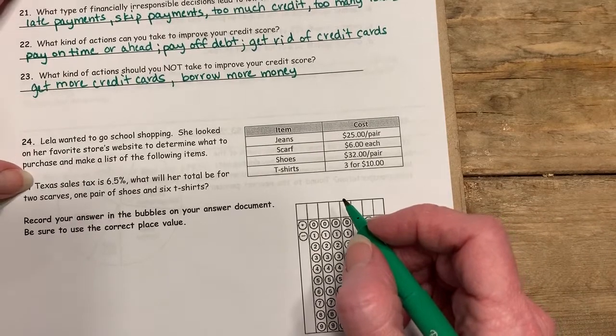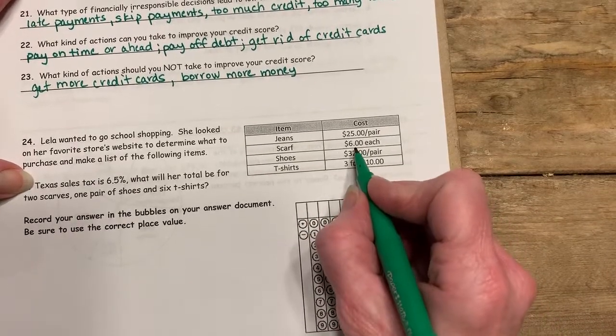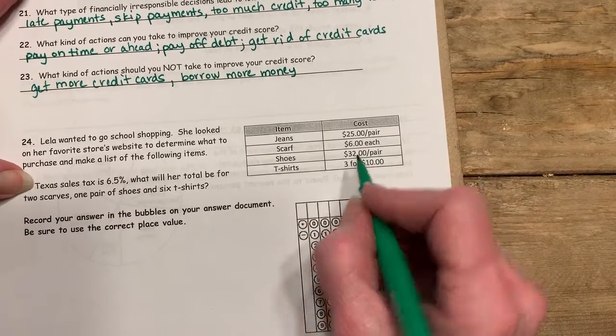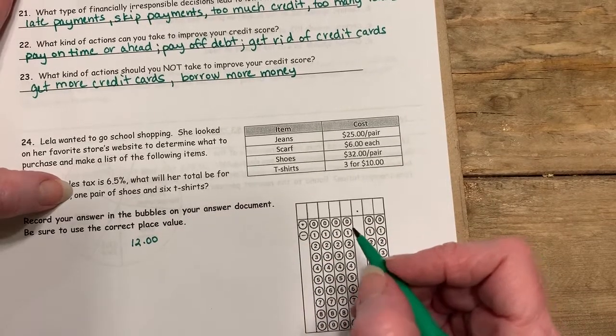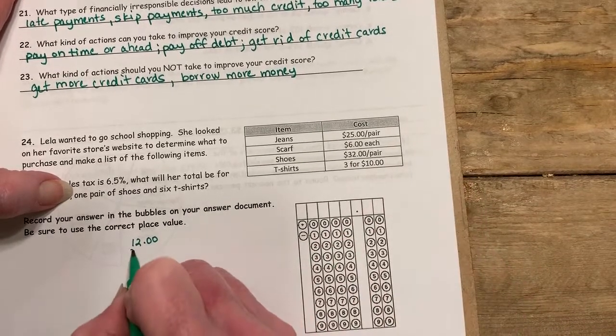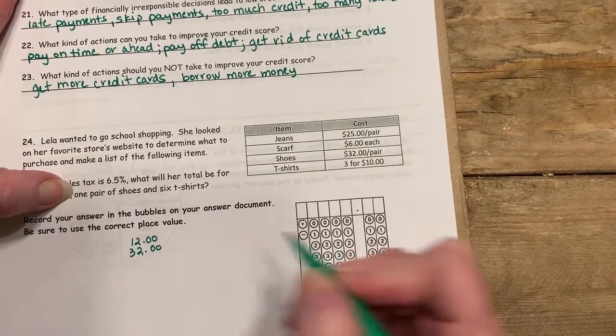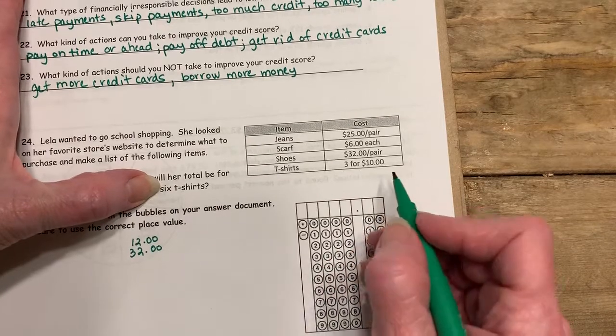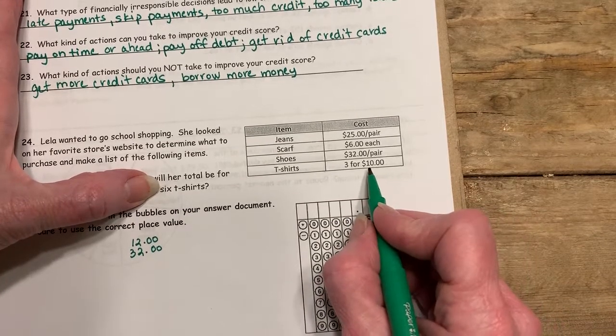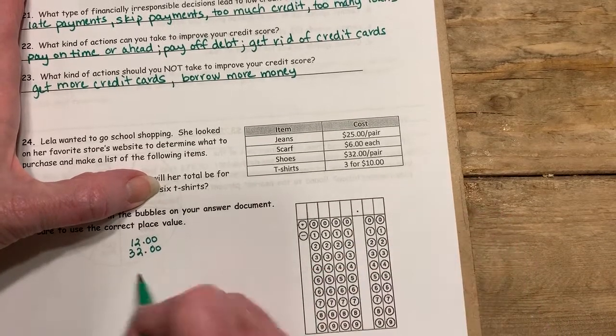So she wants 2 scarves. Scarves are $6 each, so she buys 2 of them. That would be $12. She wants 1 pair of shoes, so that's $32 for a pair. And she wants 6 t-shirts. The t-shirts are 3 for $10, so if she buys 6 of them, that would be $20.